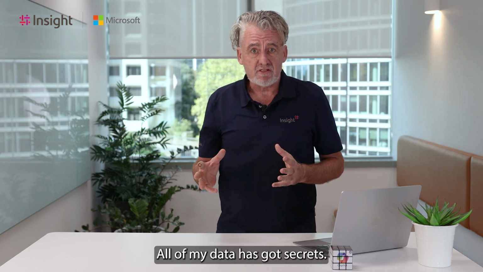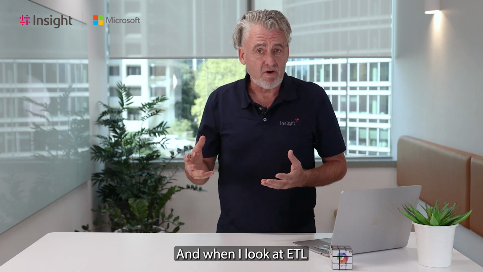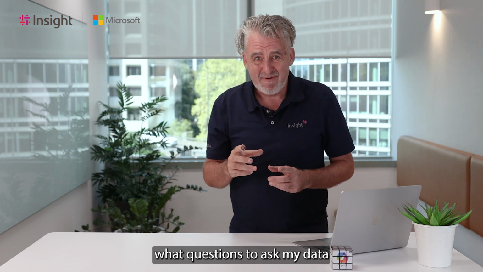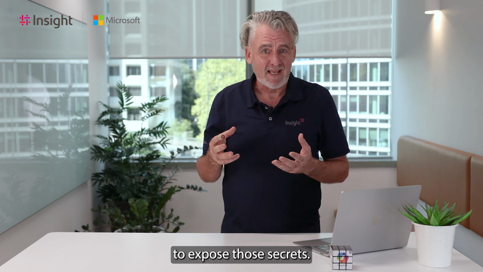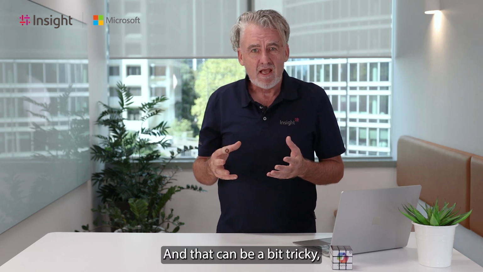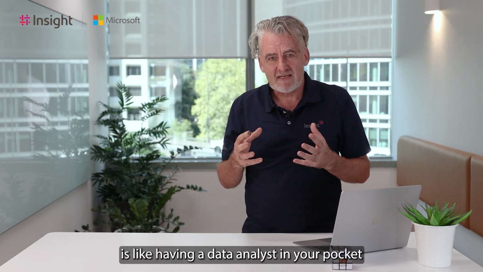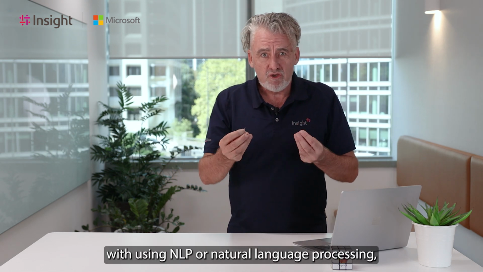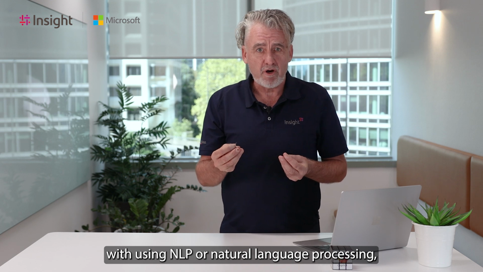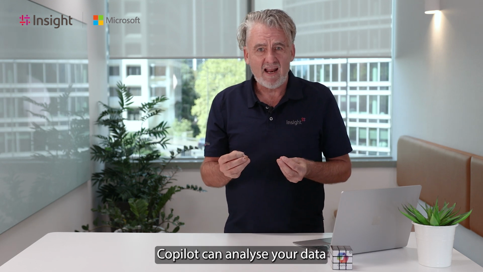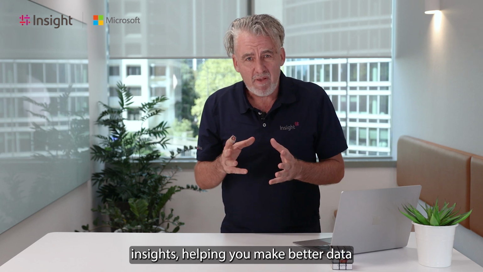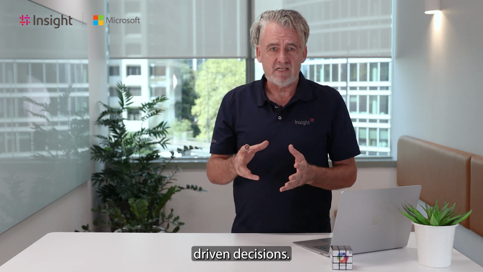All of my data's got secrets, and when I look at ETL, or extract, transform, and load, I just have to figure out what questions to ask my data to expose those secrets, and that can be a bit tricky. But having Copilot is like having a data analyst in your pocket that you can have a conversation with using NLP, or natural language processing. Copilot can analyze your data and provide insights, helping you make better data-driven decisions.